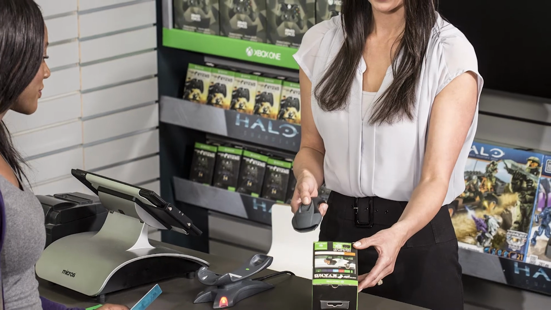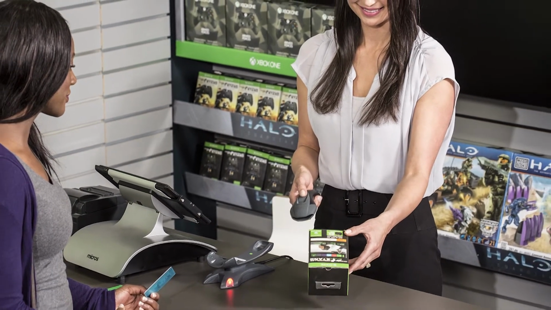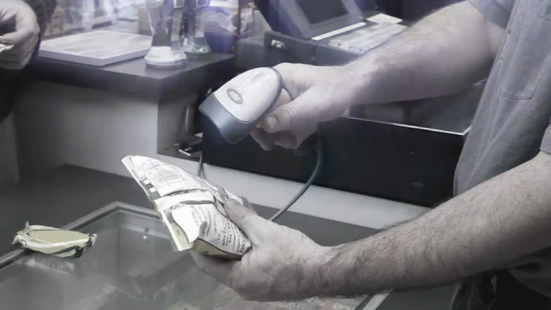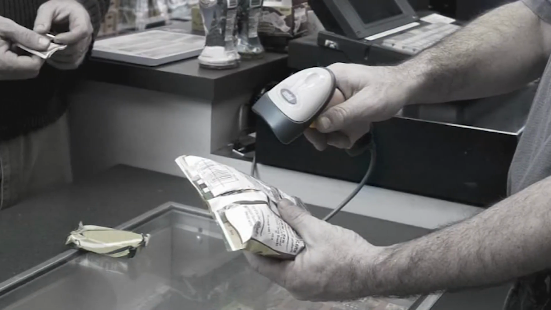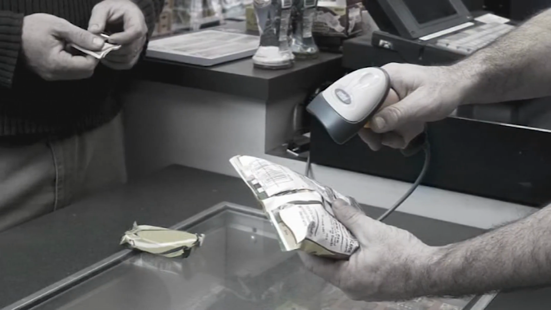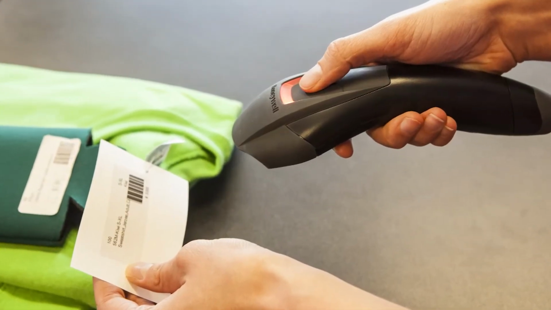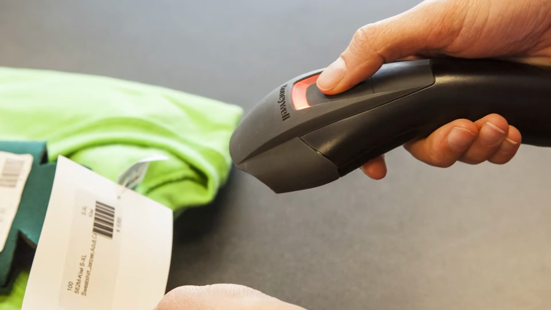These are the most common barcode scanners used at checkout in just about all retail environments. They are usually inexpensive and very reliable. Laser scanners are available in standard range for up-close scanning and extended range for long-distance scanning.